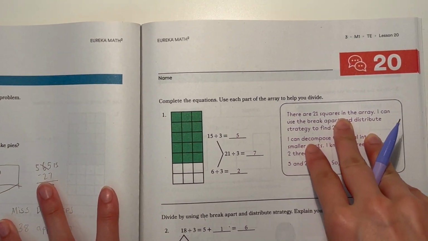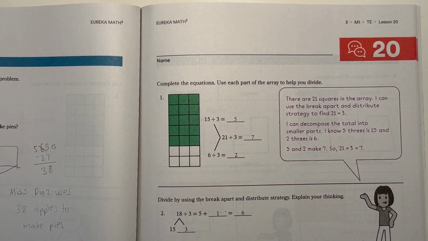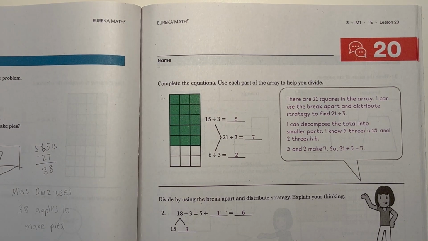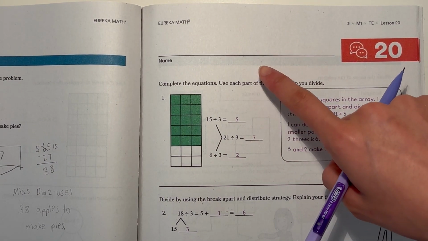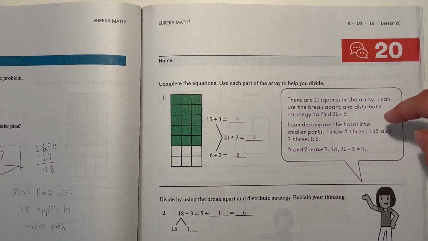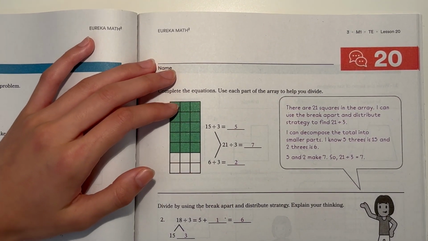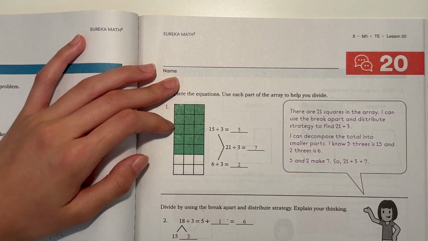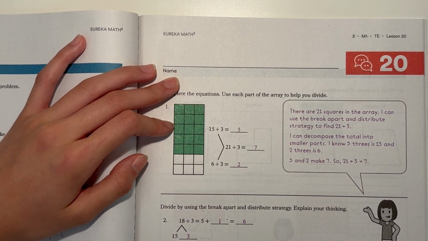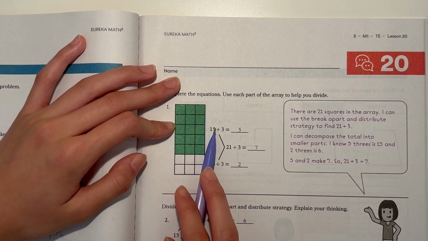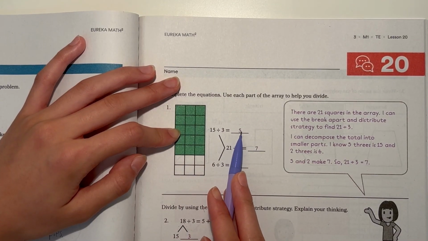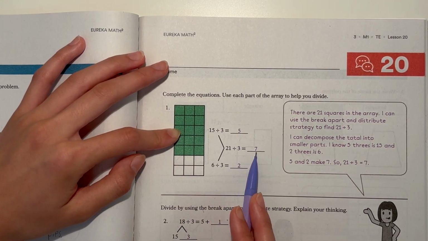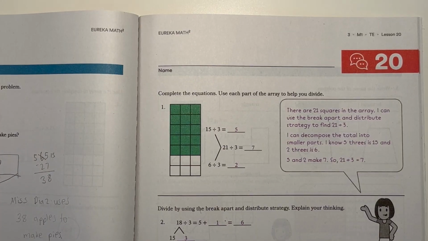Let's move on. This is lesson 20, explanation part. Complete the equations. Use each part of the array to help you divide. Okay, number 1. We see a total of 1, 2, 3, 4, 5, 6, 7 rows of 3. So they did 15 divided by 3 equals 5. 21 divided by 3 equals 7, and 6 divided by 3 equals 2.